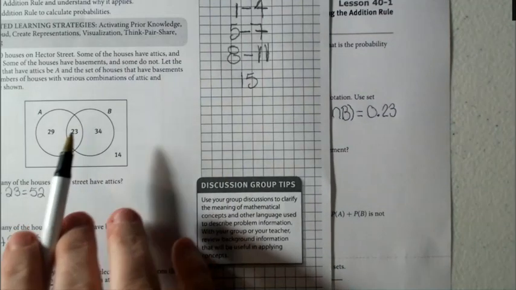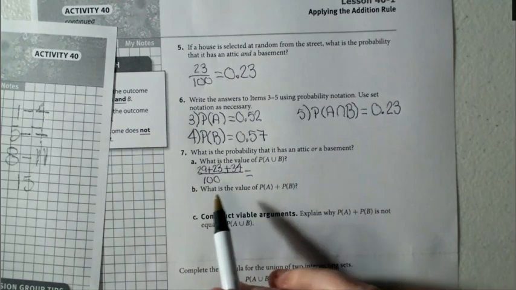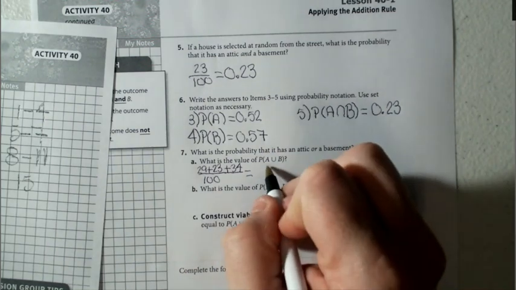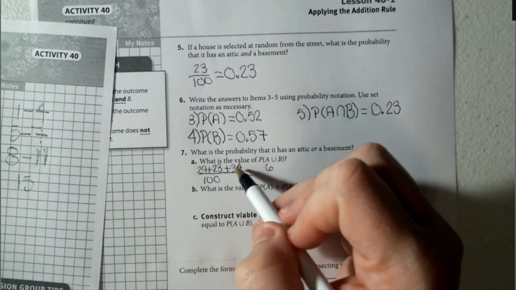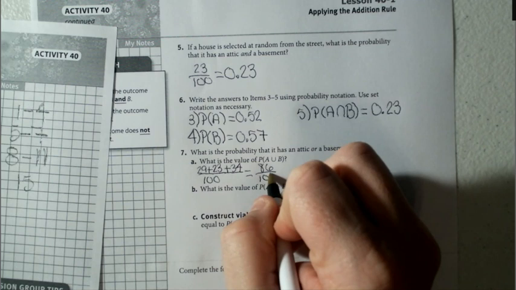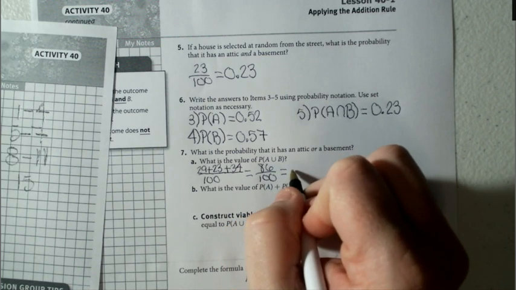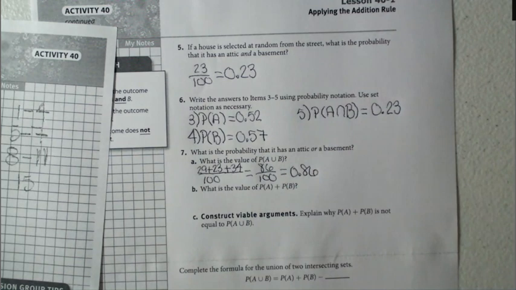And basement only is 34. So I'm going to add those up. That's 86 over 100, which is 0.86.